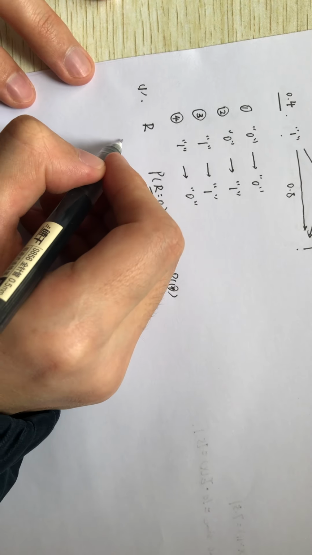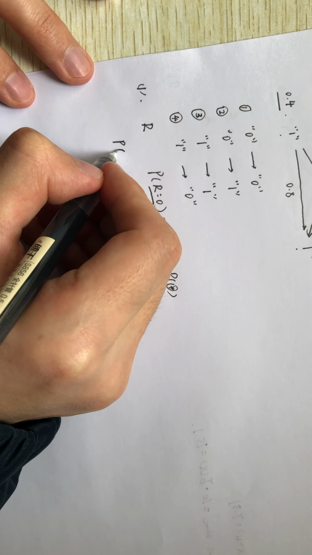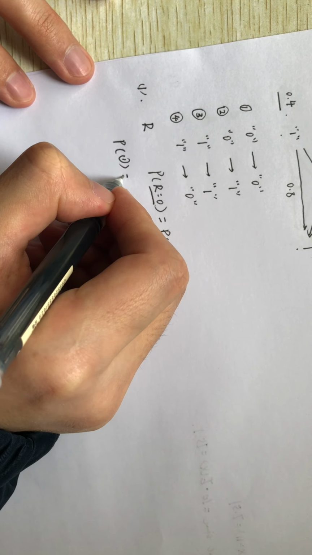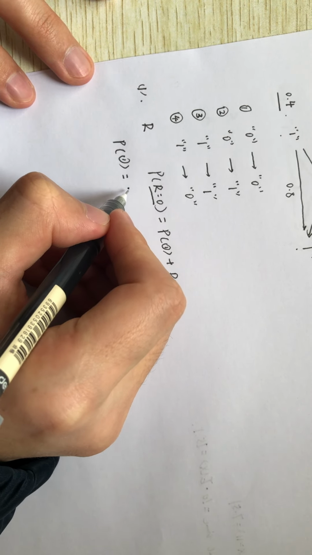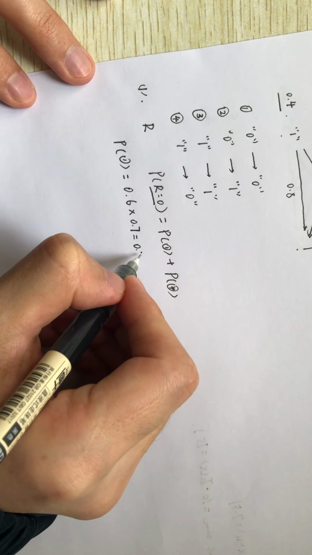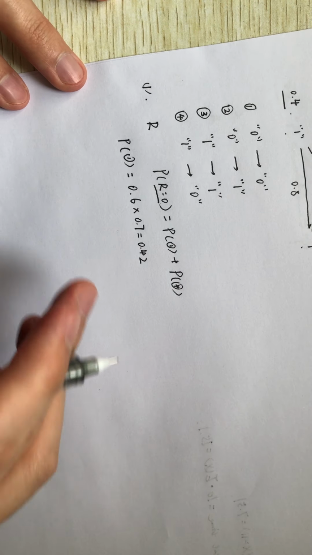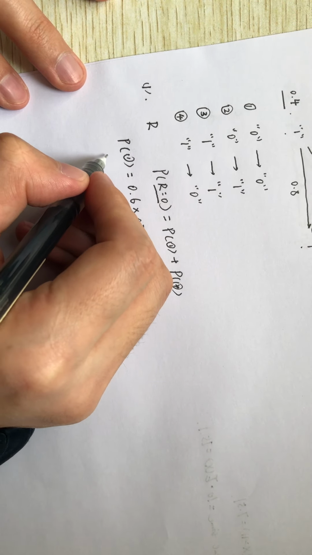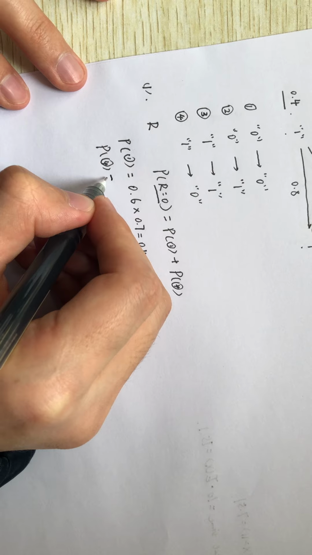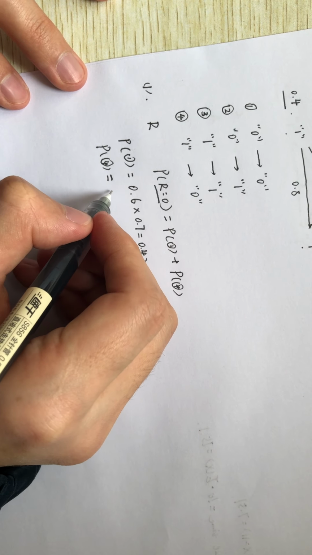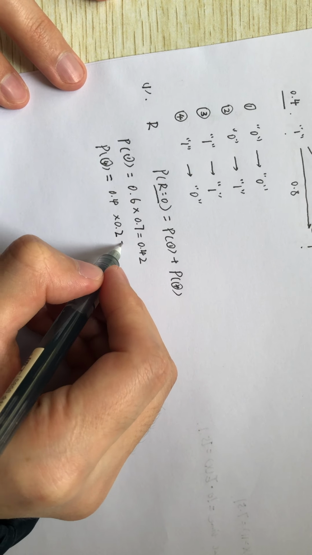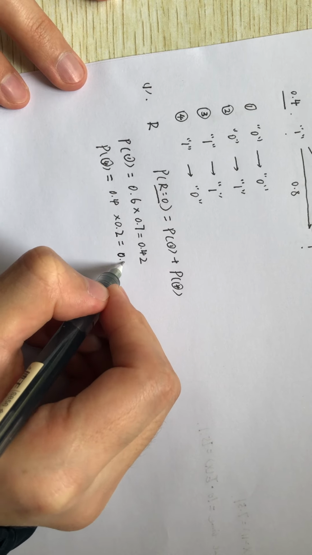So the probability of the first circumstance is 0.6 multiplied by 0.7, and the result is 0.42. And the probability of the fourth circumstance is P4 equals 0.4 multiplied by 0.2, and the result is 0.08.